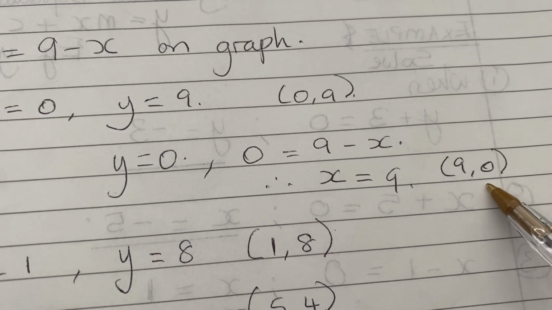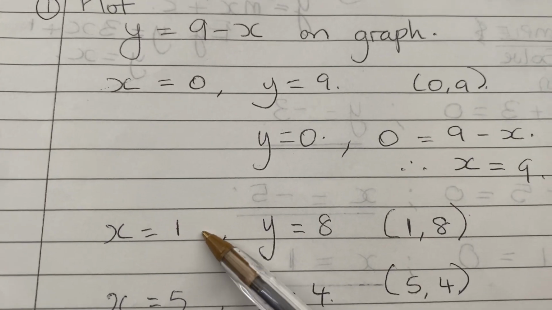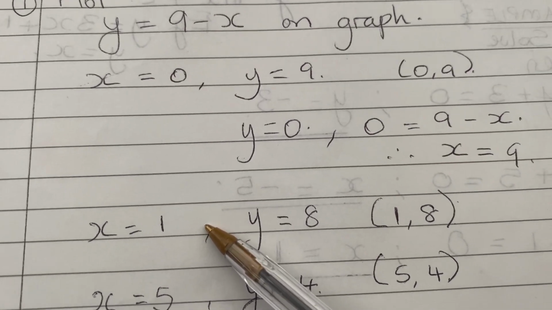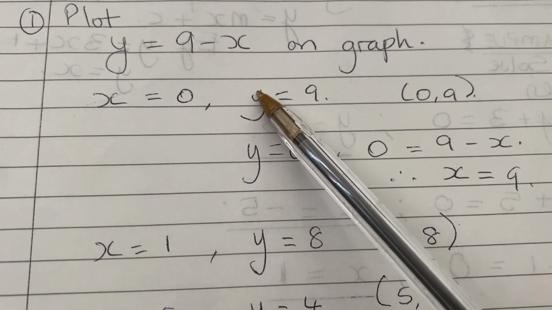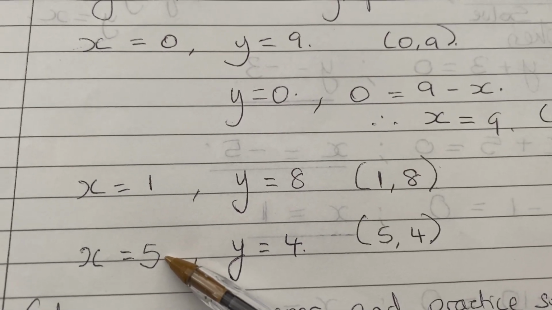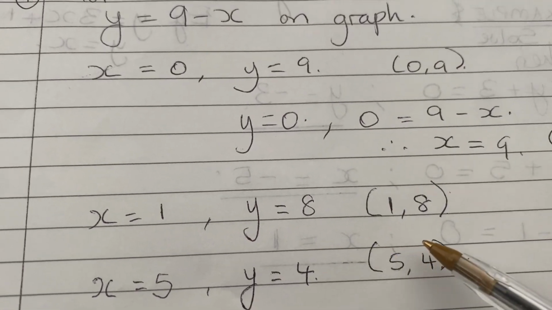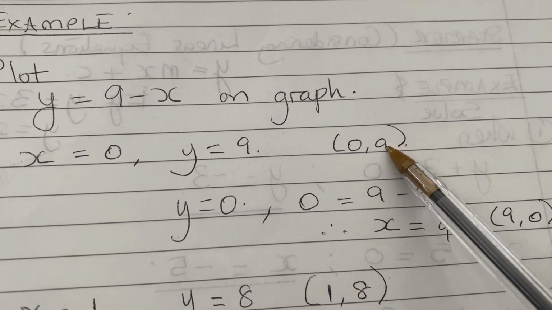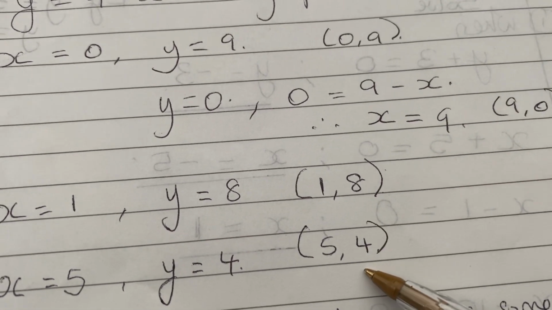So with these 2 points, we can plot the line. Or we can go further and say when x is 1, assuming they gave us the values of x, y equals 9 minus 1, which is 8. And when x is 5, y equals 9 minus 5, which is 4. So we can use the points (0, 9), (9, 0), (1, 8), and (5, 4).